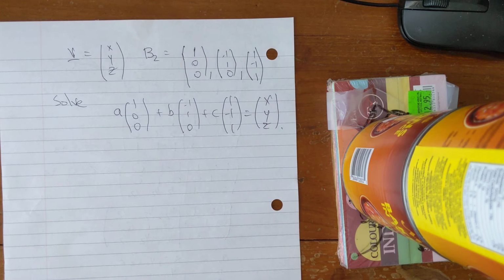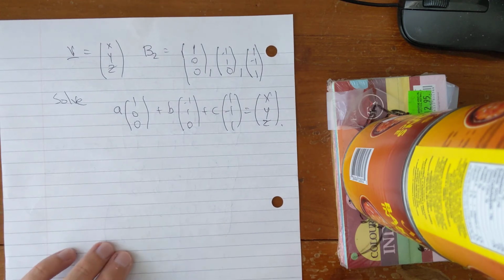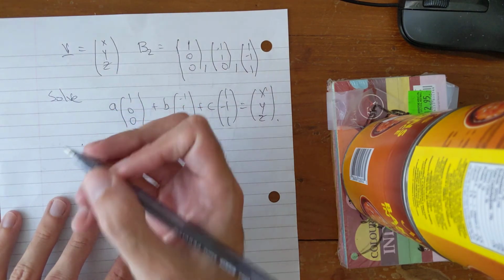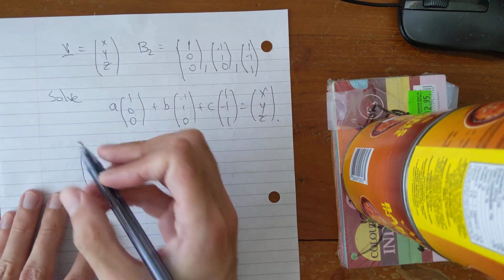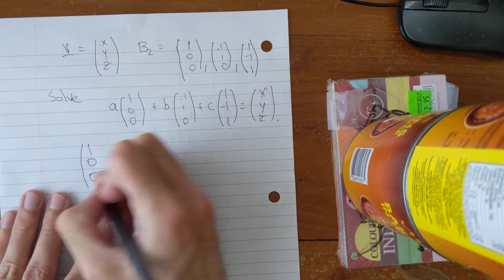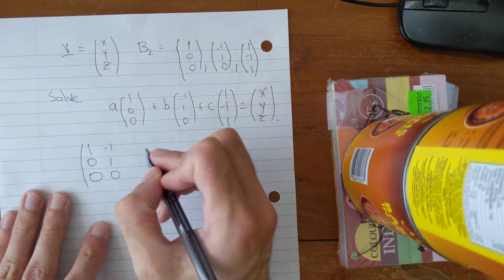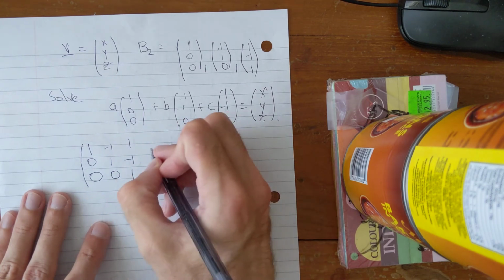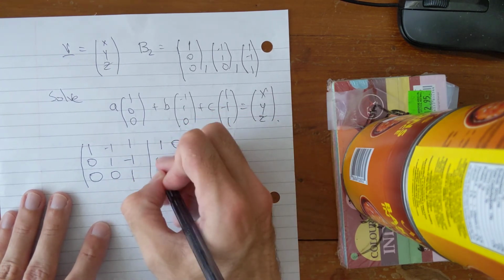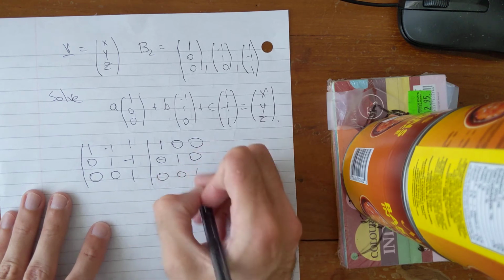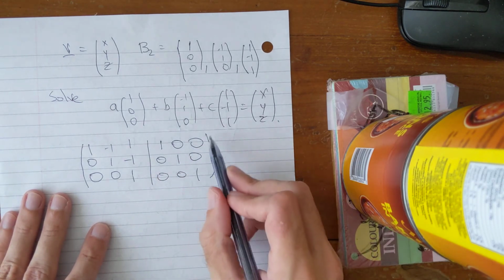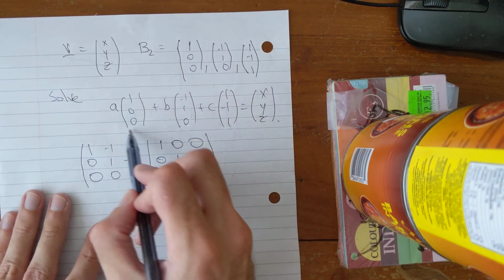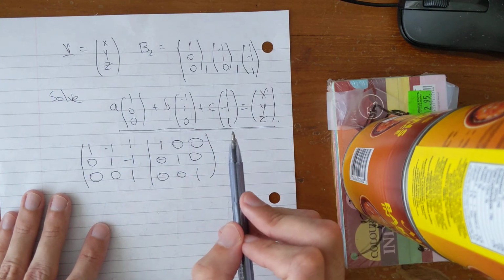Okay, so how do we do that? Well, we just do the same thing again, except the matrix we start with will just be different now. If you're not comfortable skipping ahead to this, just notice this equation of vectors gives you three equations.